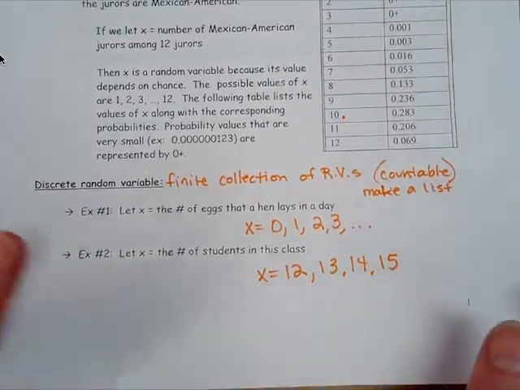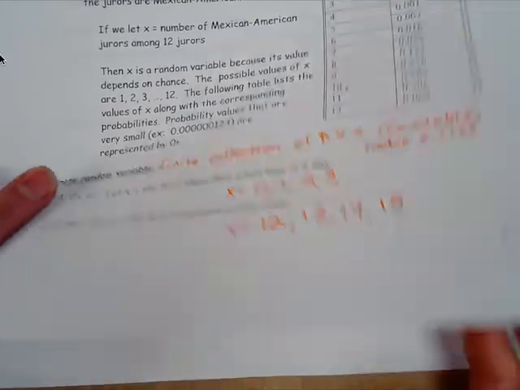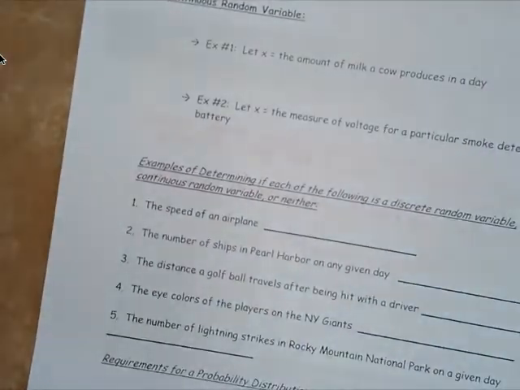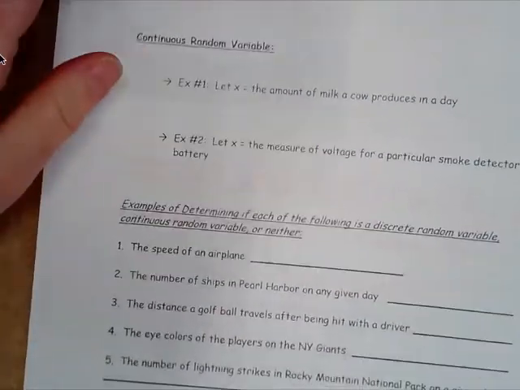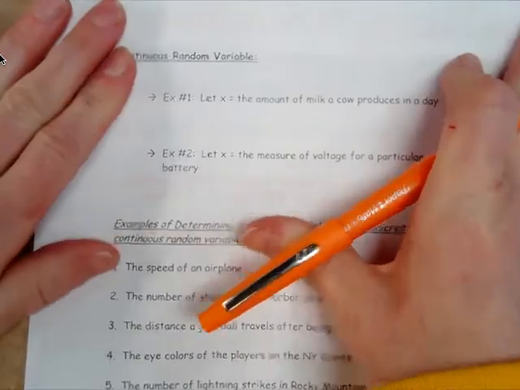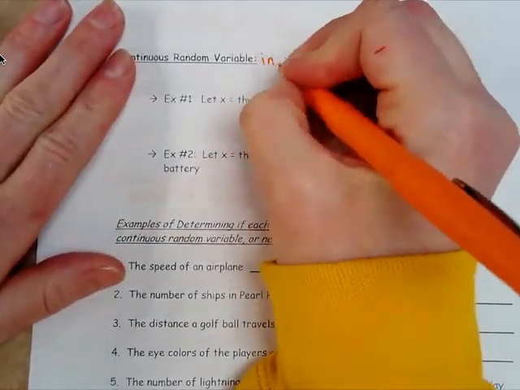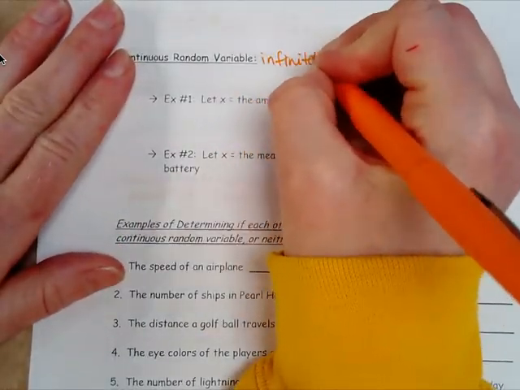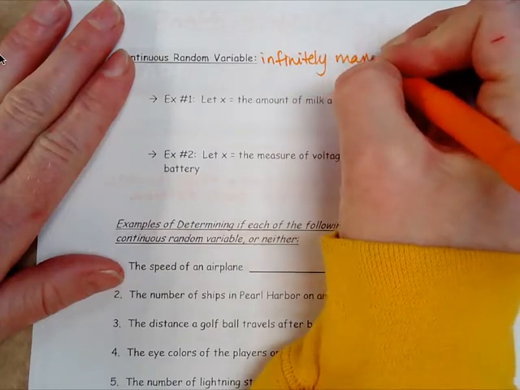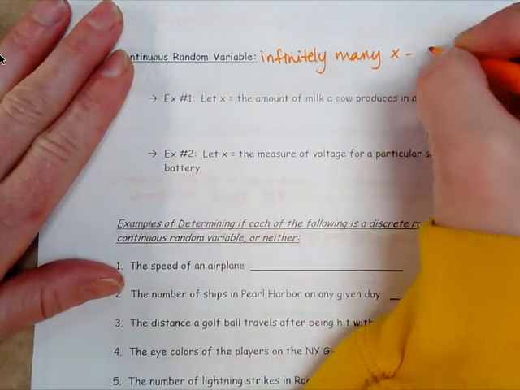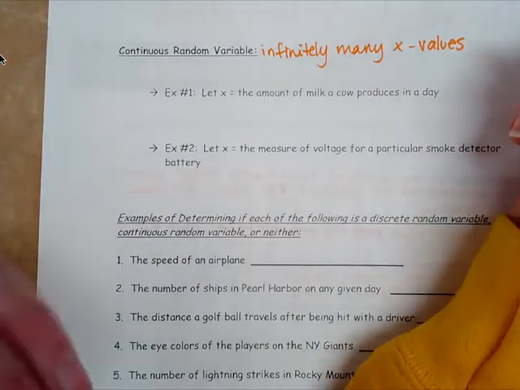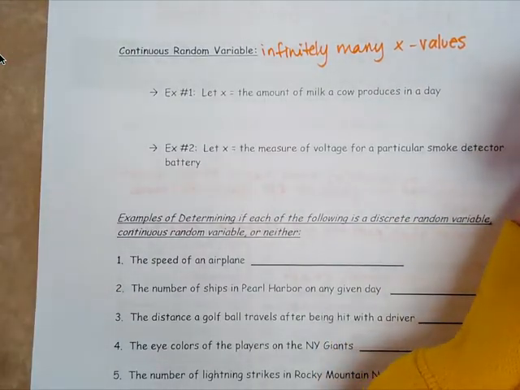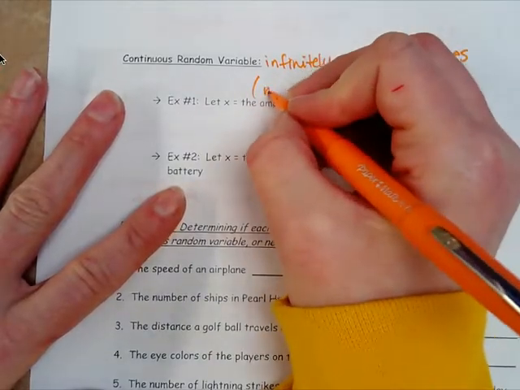Okay, so the opposite of discrete would be continuous. So continuous, you can't make a list of them. You can't count them. So it's infinitely many X values or random variables. So continuous is a little bit more complicated. So I'd put down here non-countable.